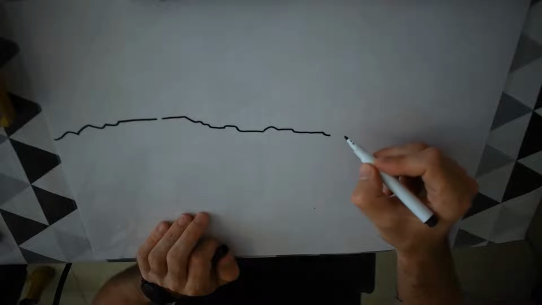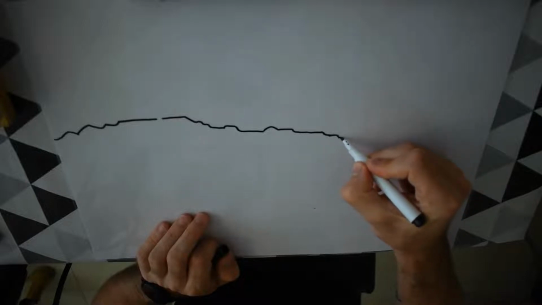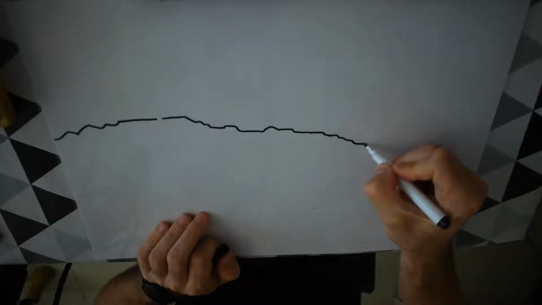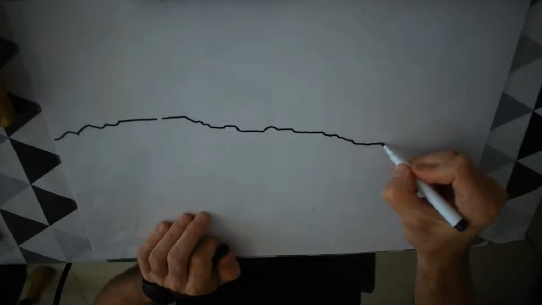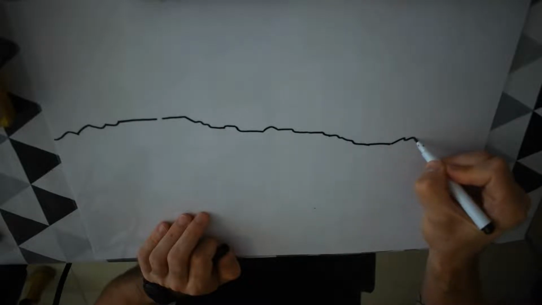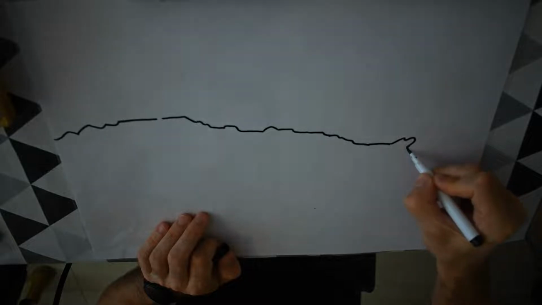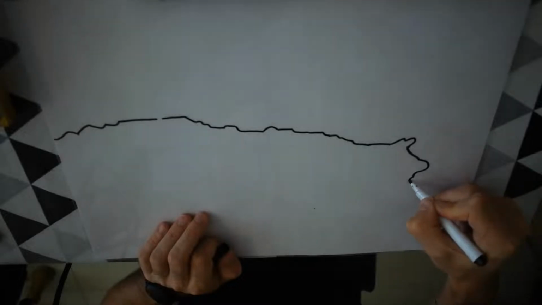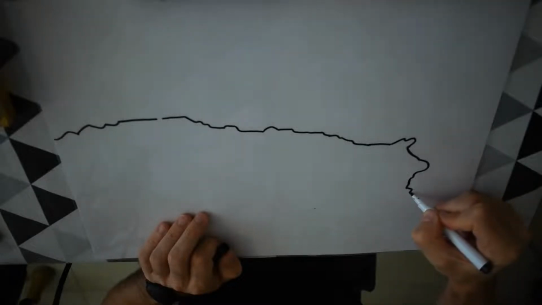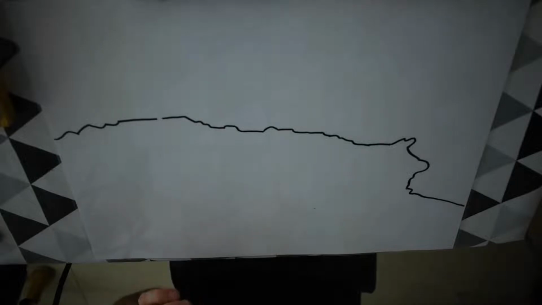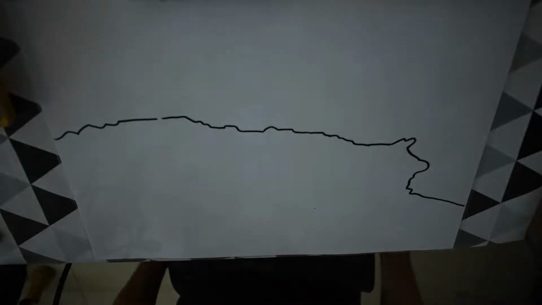There it goes like this. Like that. I believe it's the best I can do to be able to draw the French coastline.